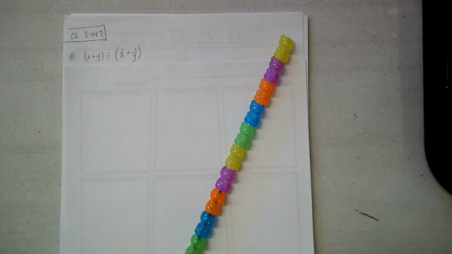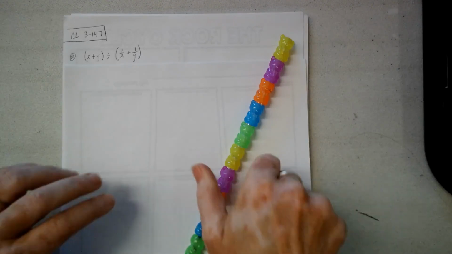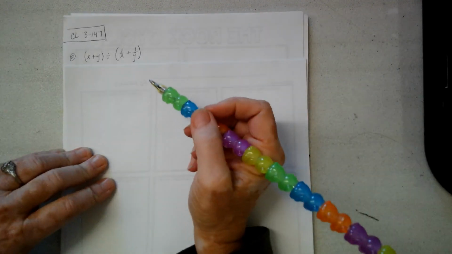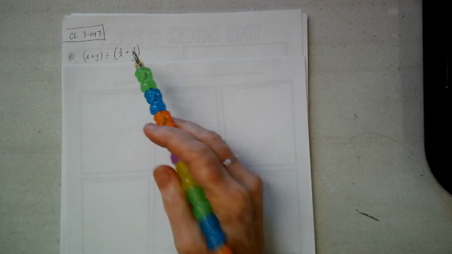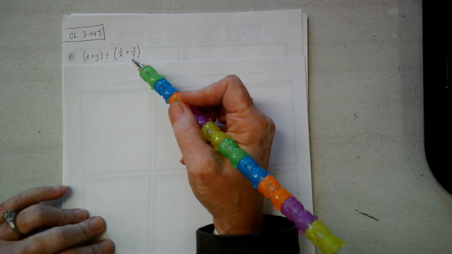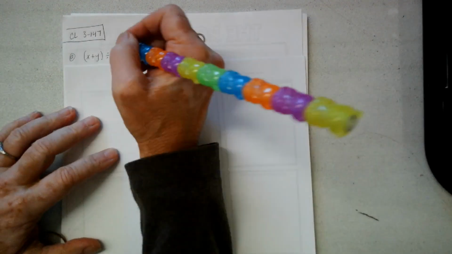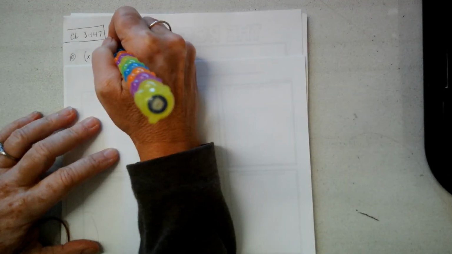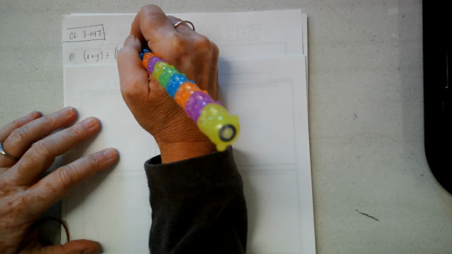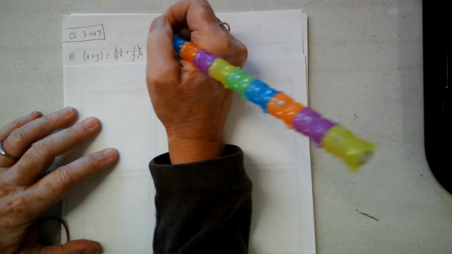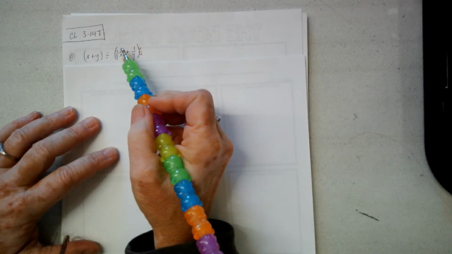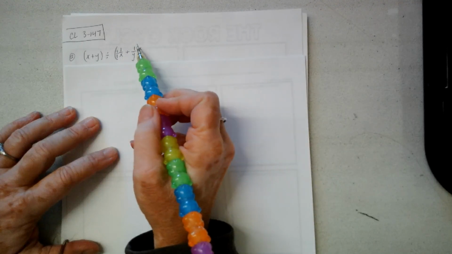Here's Precal, CL3-147. It just wants you to divide. So I think my favorite way to do this problem would be to get a common denominator on this second fraction first. So I want my common denominator to be xy. So I need to multiply this by y over y and this by x over x. And I hope you can see that that would just give me y plus x over xy.